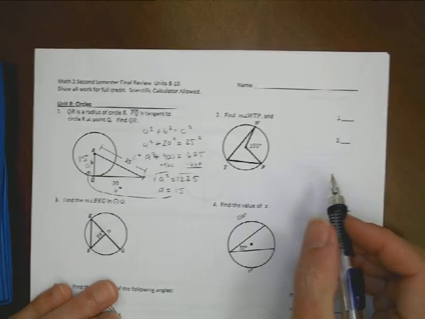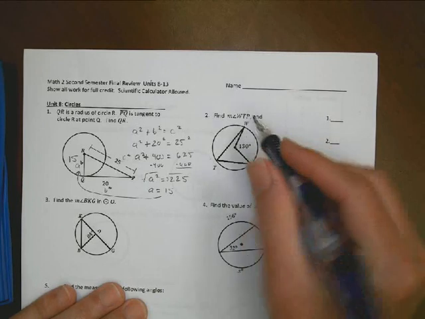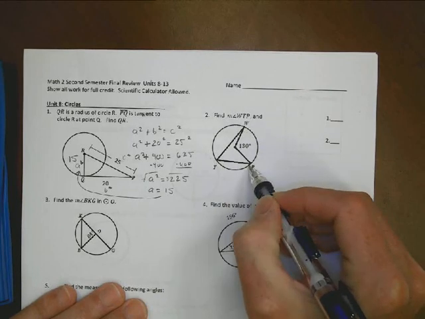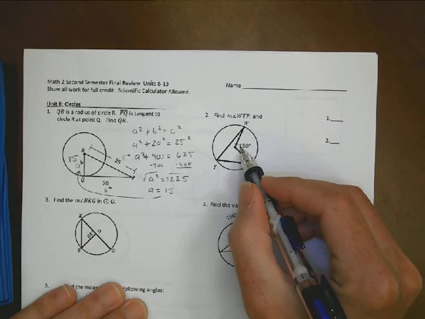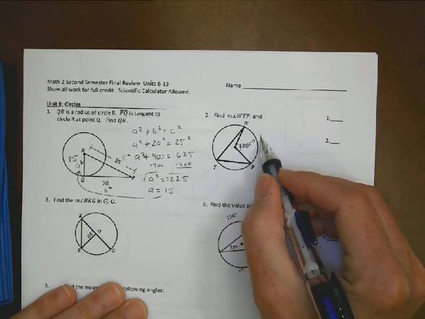Number 2, what I have here is it wants me to find WTP. Recall we talked about before that if this angle is 130, then that arc length is also 130.